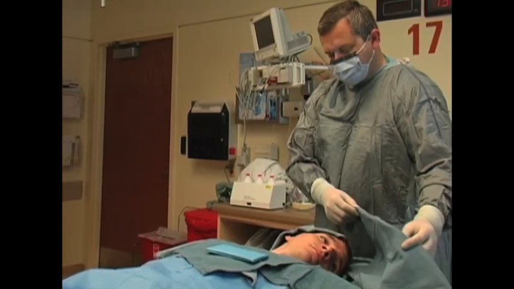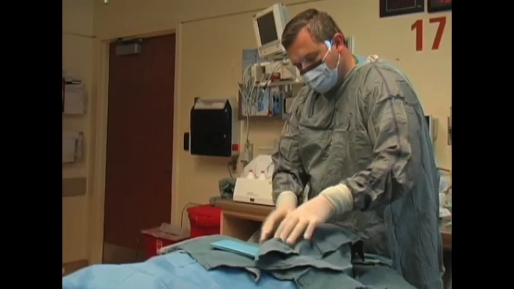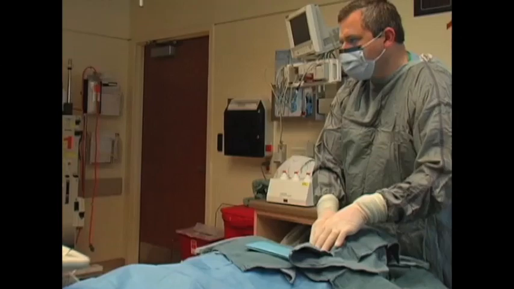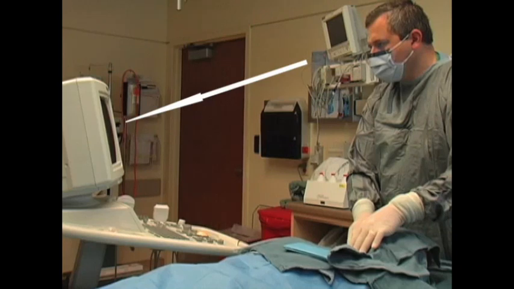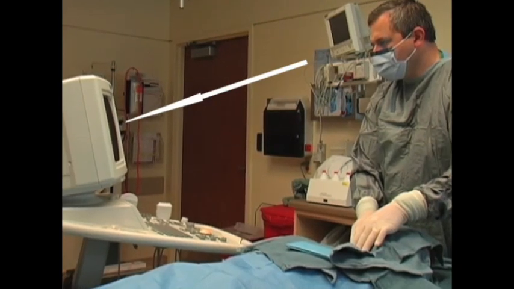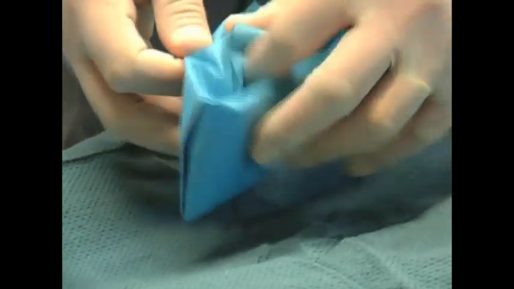We'll demonstrate the middle approach first, using the right internal jugular vein. Dan is having the machine positioned so that it's at the patient's right side, and the screen is in his direct line of sight, so he does not have to turn his head while he's performing the procedure. The patient has been prepped and draped in sterile fashion, and now we need to prepare the transducer.